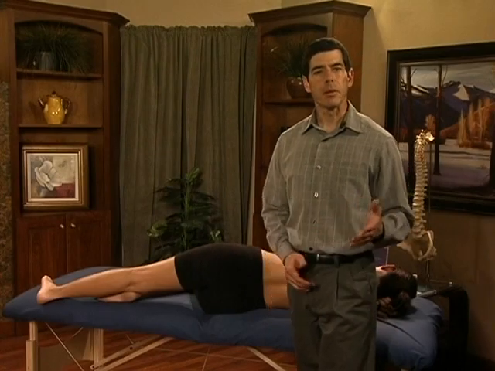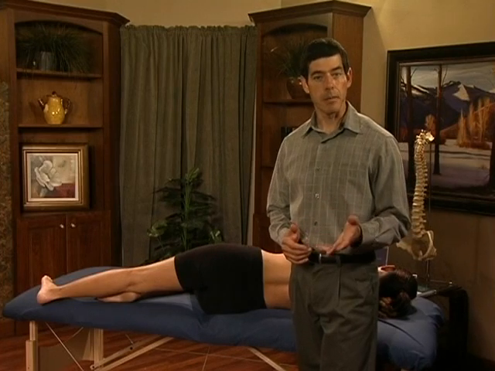Applying pressure to a muscle during eccentric contraction encourages further lengthening of that muscle. In this technique, the muscle is pinned in a shortened position as the client performs an eccentric lengthening of that muscle.